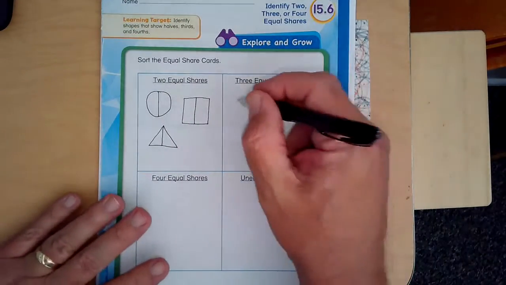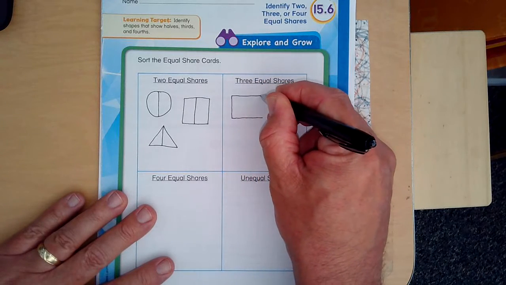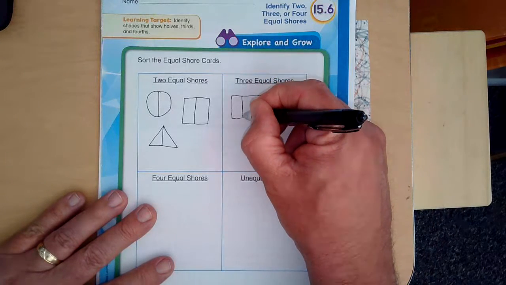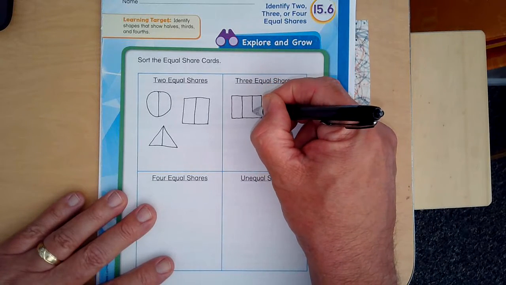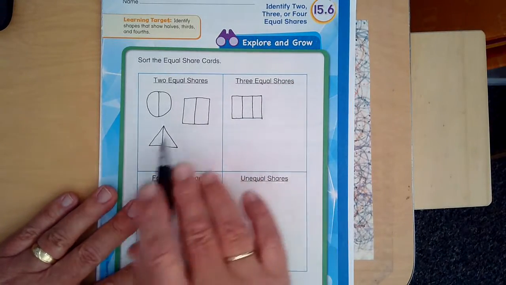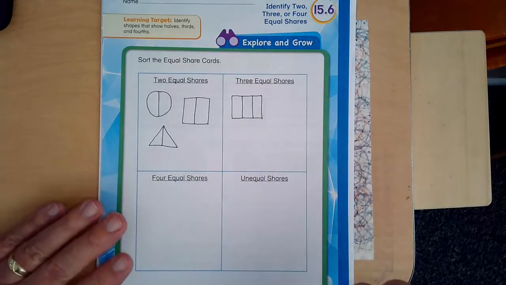Let's take a look for 3. If I draw a picture of a rectangle, and I am trying to be very careful to draw equal shares, this one and this one and this one, they are equal shares. Let's see.